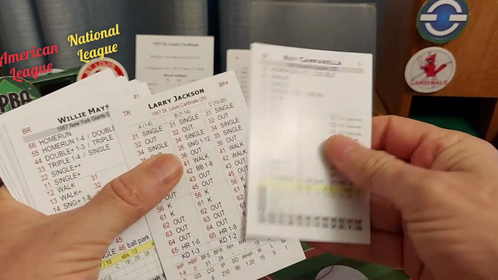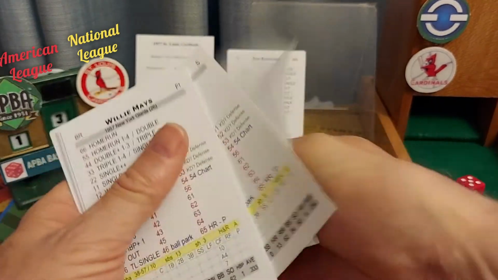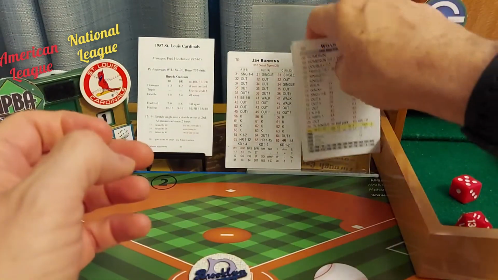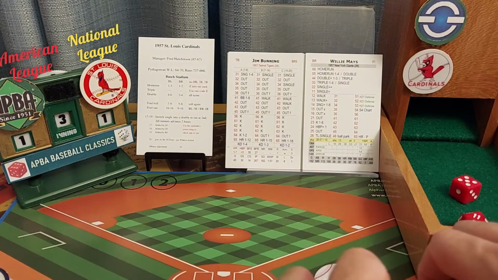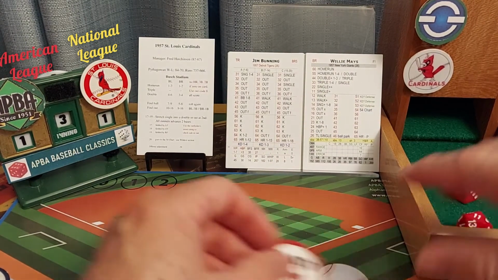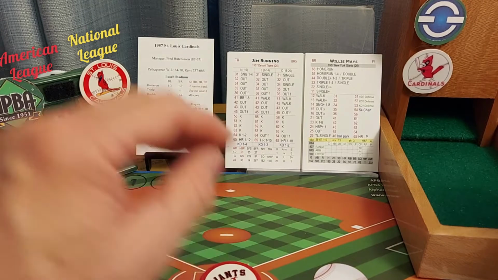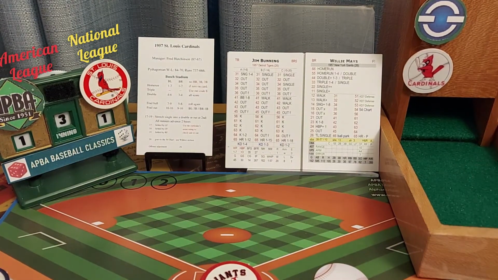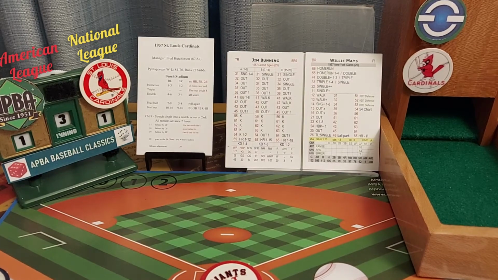Top of the order, and Willie Mays. Mays is 1-for-1, homer to lead off the National League. Here's the pitch from Bunning. Very intense pitcher, much like Bob Gibson.